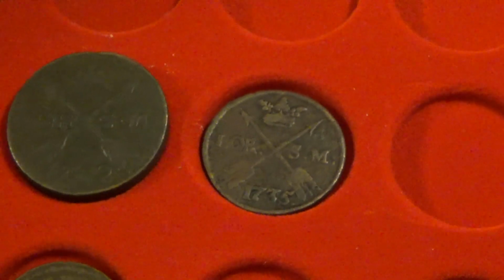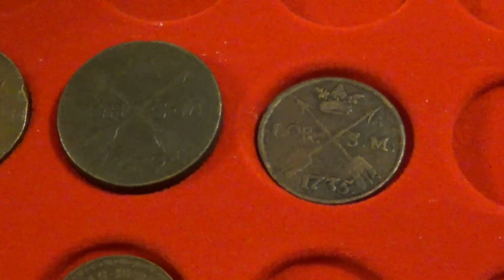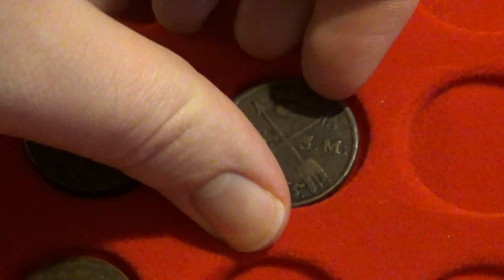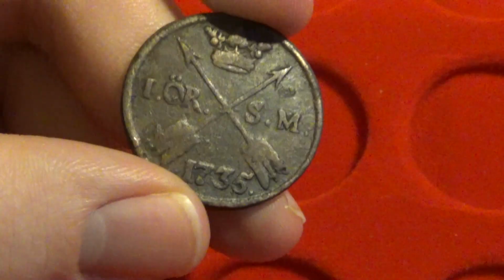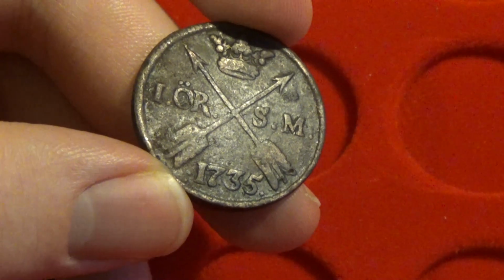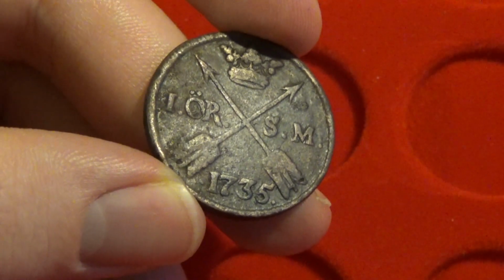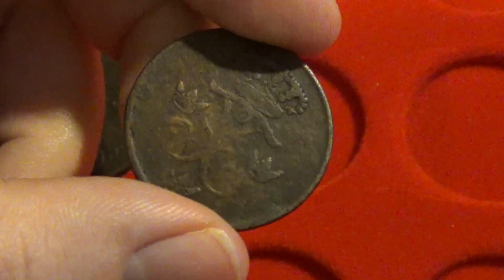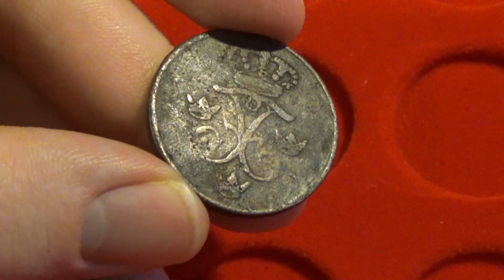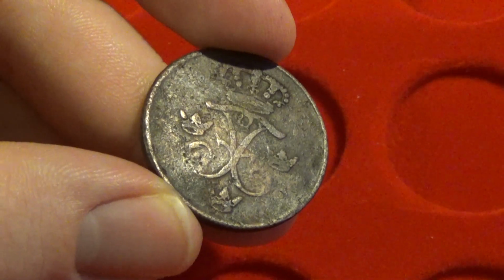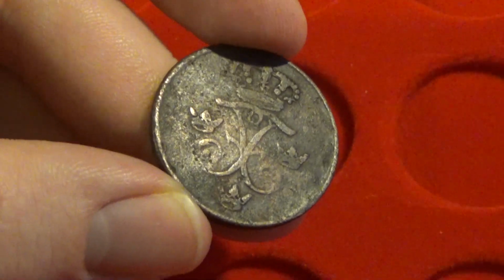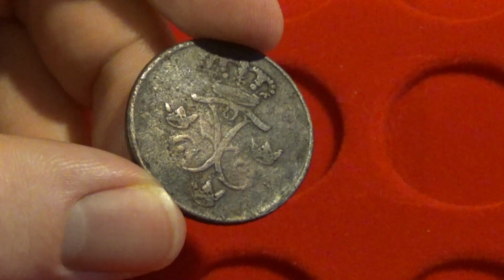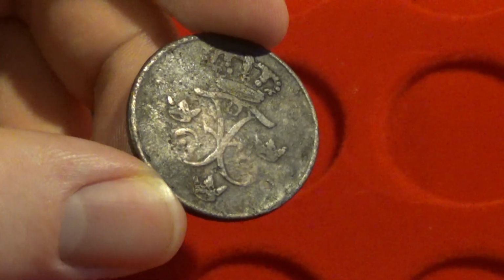But the rest of the 1700s then, you have the 1 öre Silvermynt, silver coin. This one is from 1735. This one is a large, heavy, thick silver copper coin in the currency of silver coin.